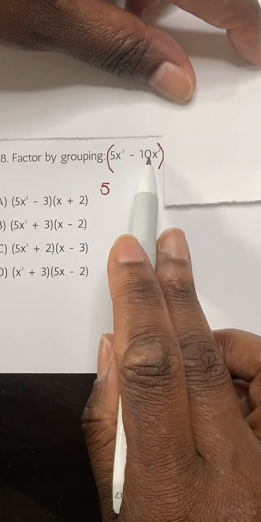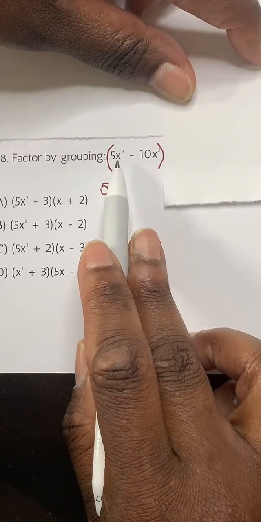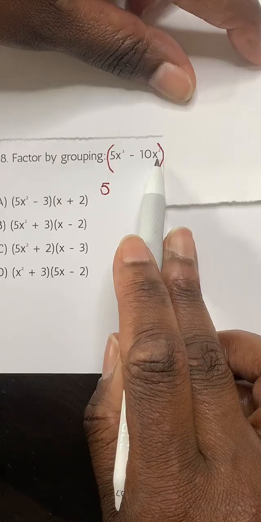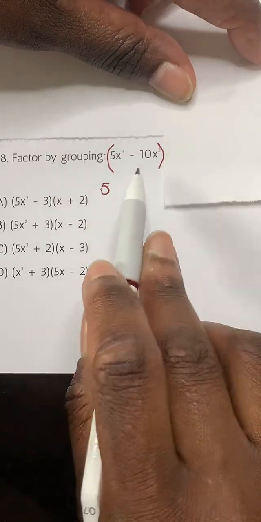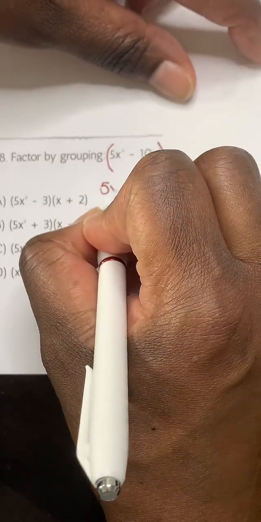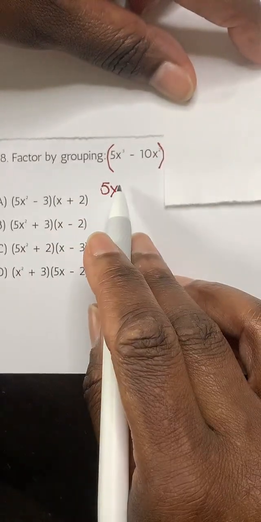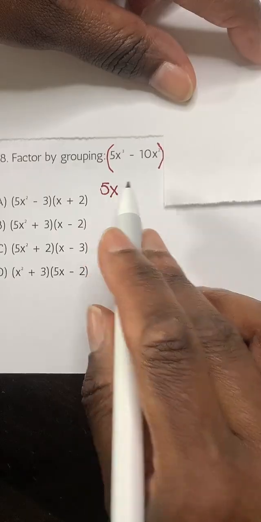Now, inside the parentheses, looking at the x's. This is an x cubed. This is an x squared. So remember what I said earlier. That means I can factor out an x because both of them have an x. But what would be the exponent? Put that in the chat.